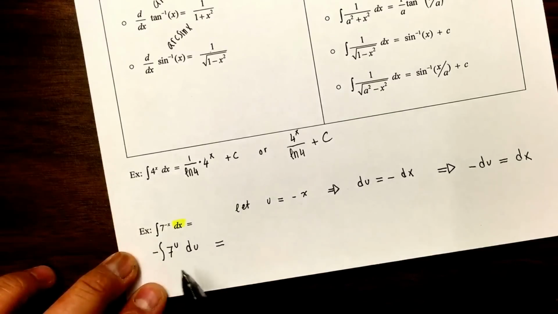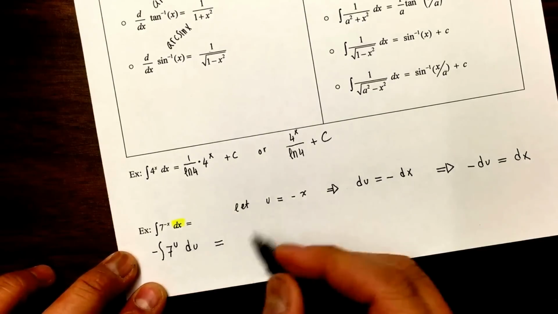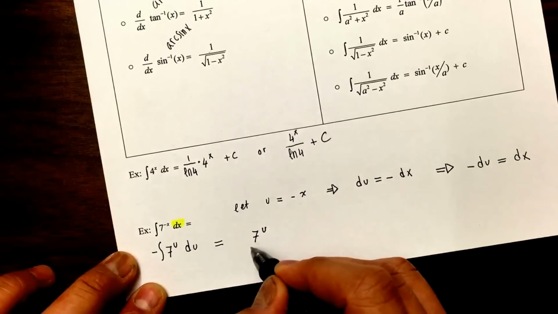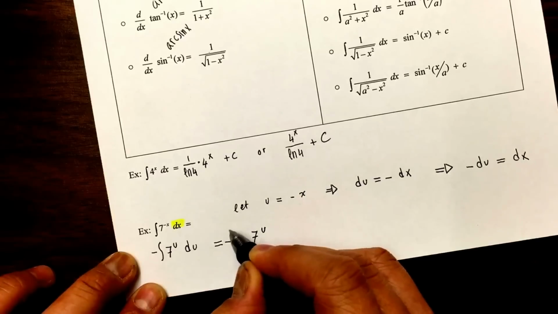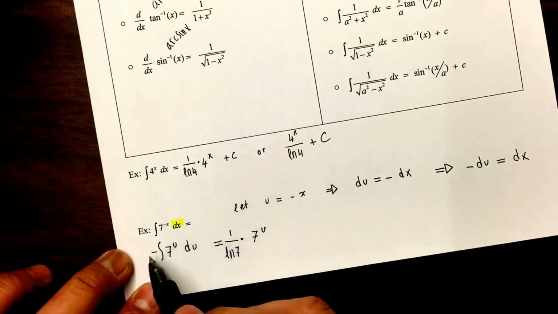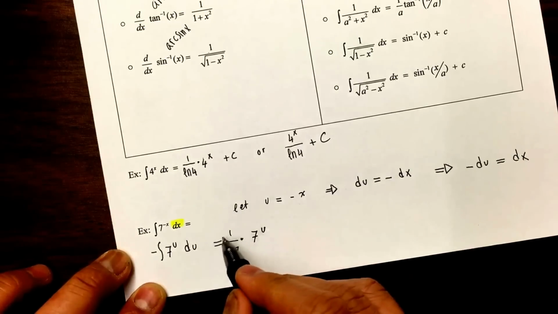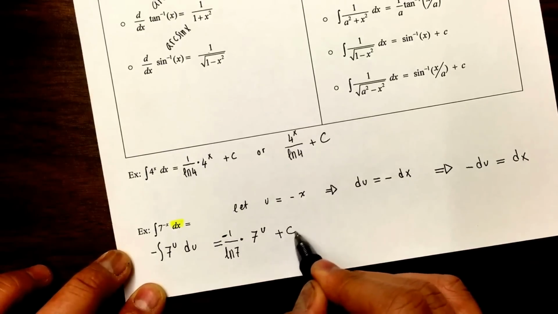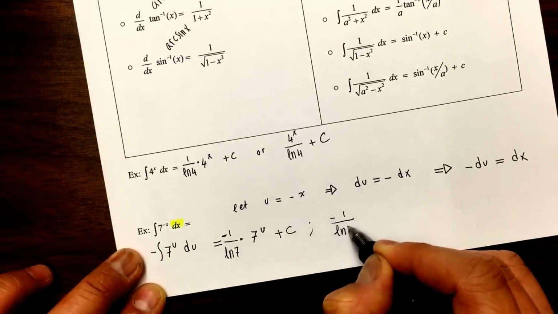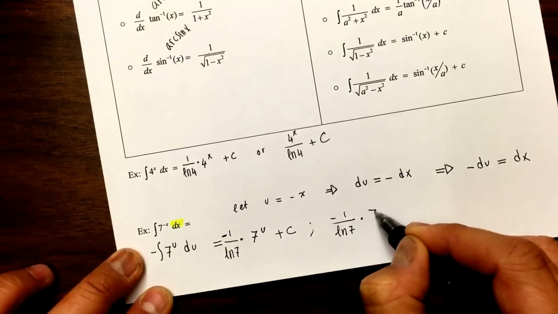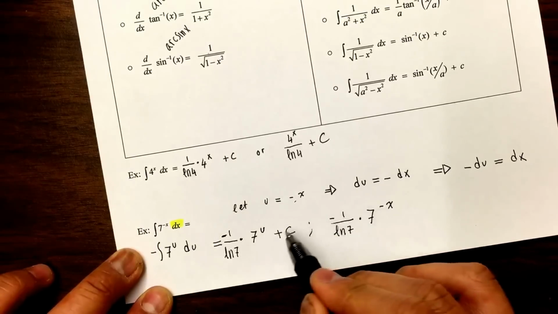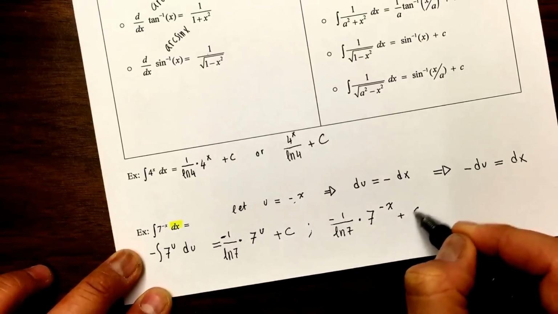When we find the antiderivative of an exponential function, it is itself, but the only catch is we multiply it by 1 over ln of whatever that base is. In this case it is 7. Don't forget to bring the negative over though. Okay? And then add in a c. So in our last step, we will need to replace what u is, and u is negative x, so we take negative x and plug in for u, and then we follow that with a plus c, and we're done.